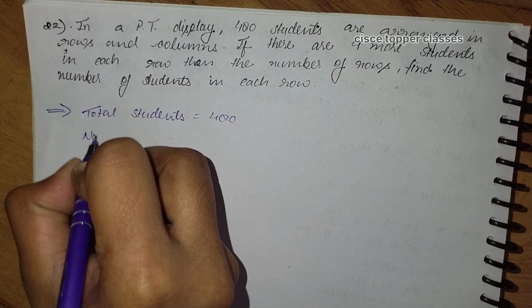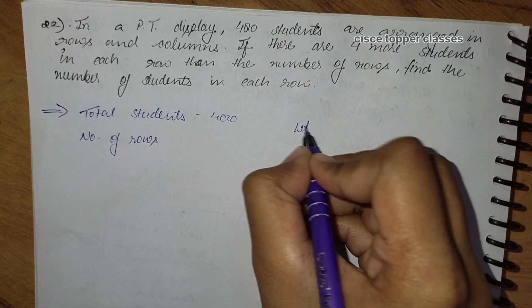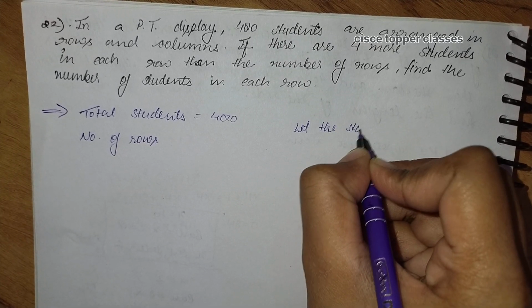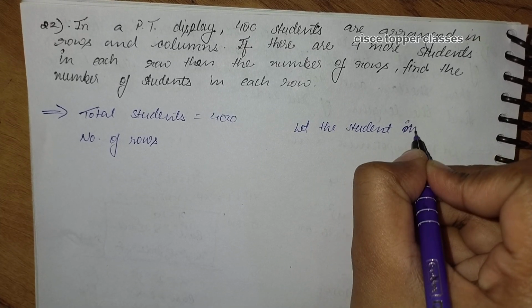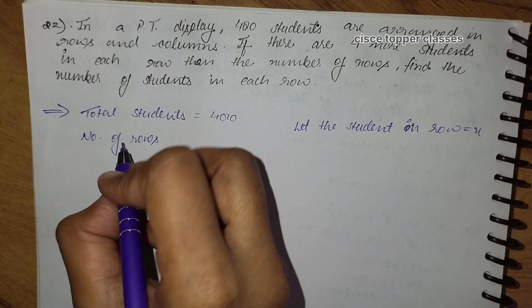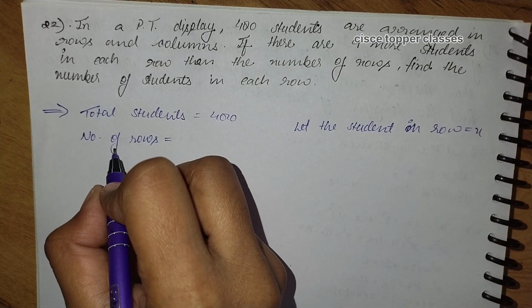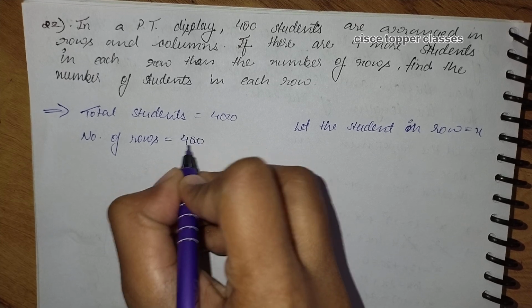So let the number of students in one row be x. So number of rows we can write 480 by x.